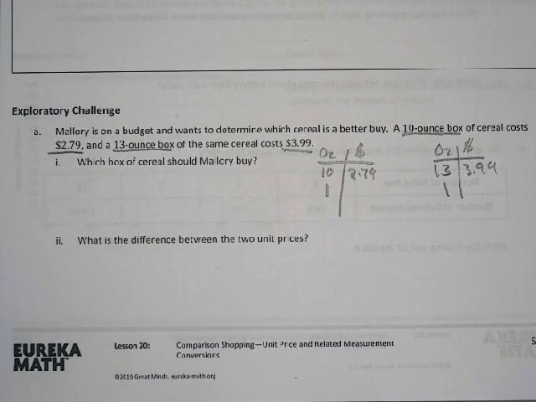Now, here's where I think that you should just use a calculator. You can do it on paper. If you like doing long division and that's something that you feel is easiest, go ahead and do that. Otherwise, I ask that you just use a calculator. So what we're doing here is we are determining what those rates are.